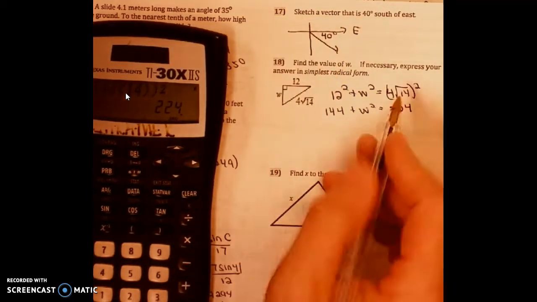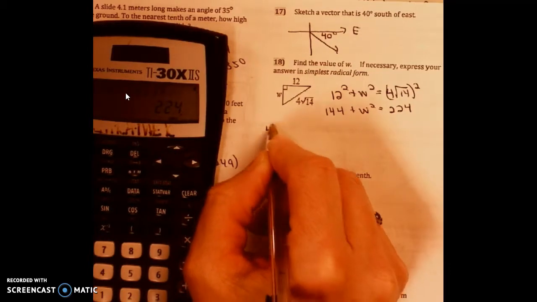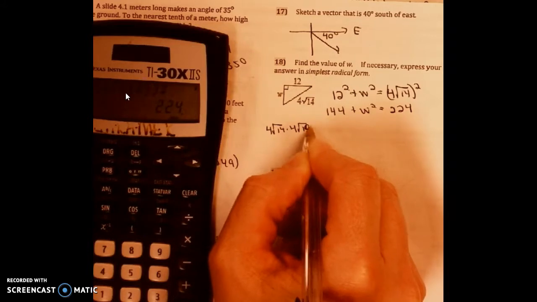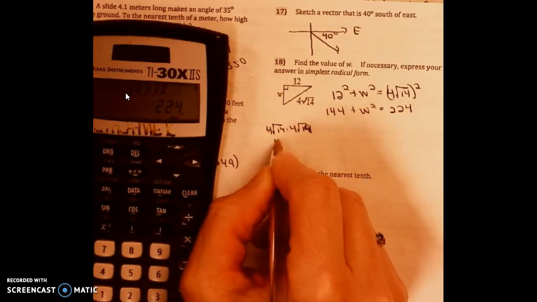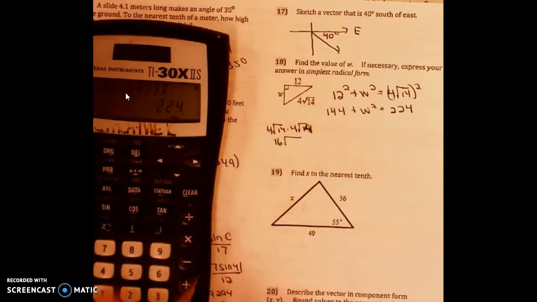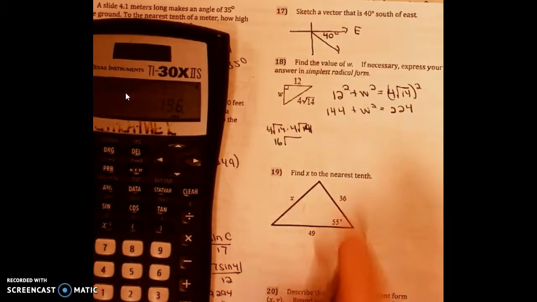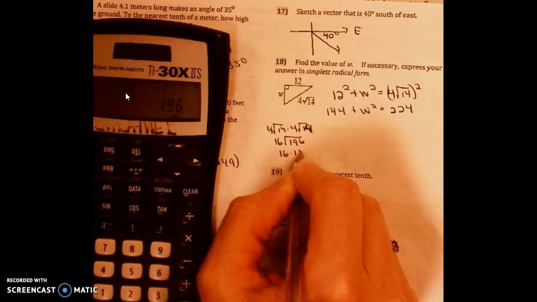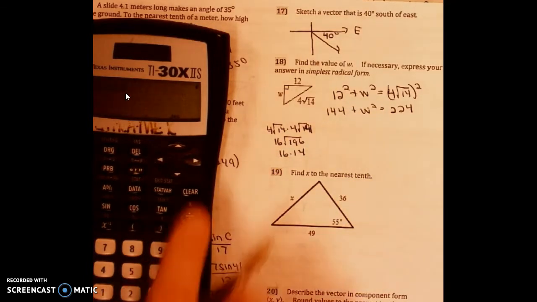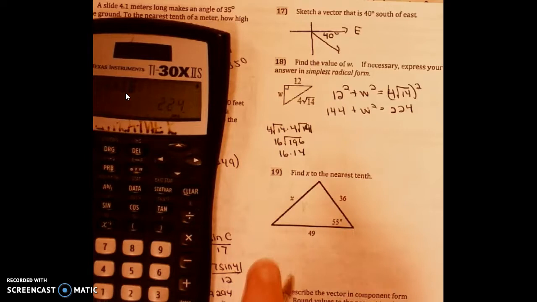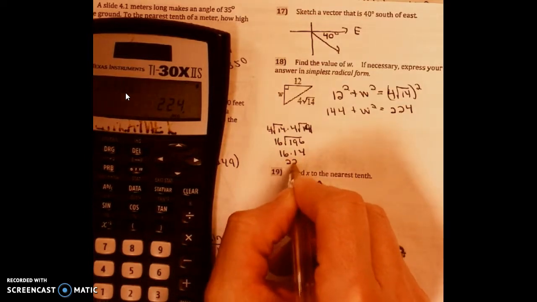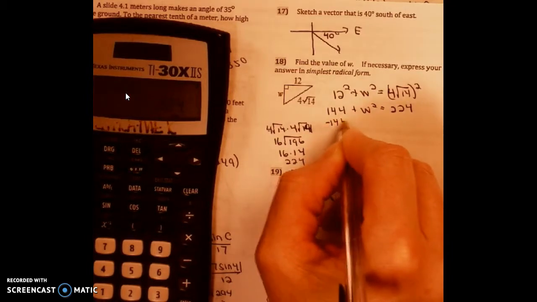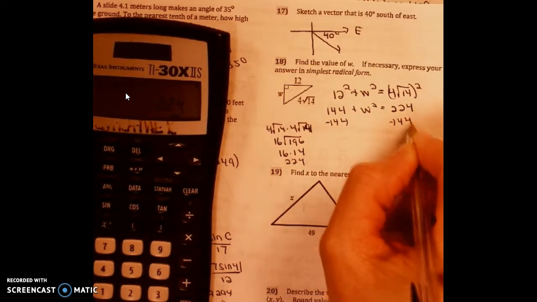Now, just to make sure you understand how we would do that by hand, I'd have 4 radical 14 times 4 radical 14. I get to multiply by my 4's. I get to multiply my 14's. And the square root of 196 is 14. And we should get the same answer that we got on our calculator, which we do. So we're going to go ahead and solve for W. We're going to subtract that 144.